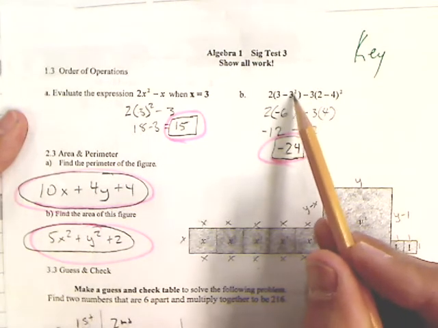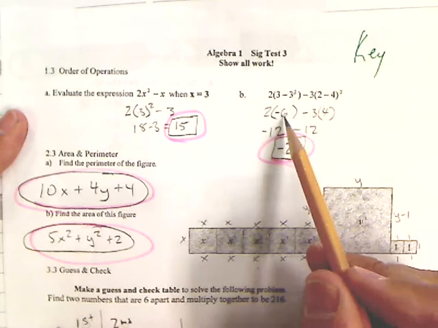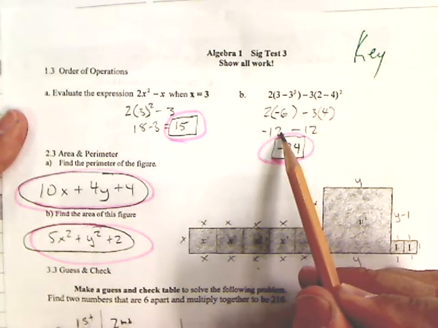You must use the exponent first, so that's 3 minus 9. 3 minus 9 gives you the negative 6. 2 times the negative 6 gives you the negative 12 there.